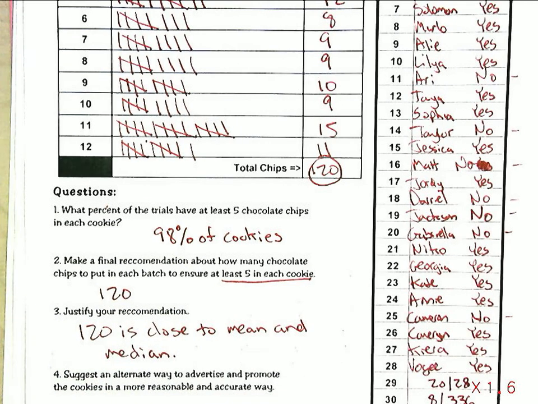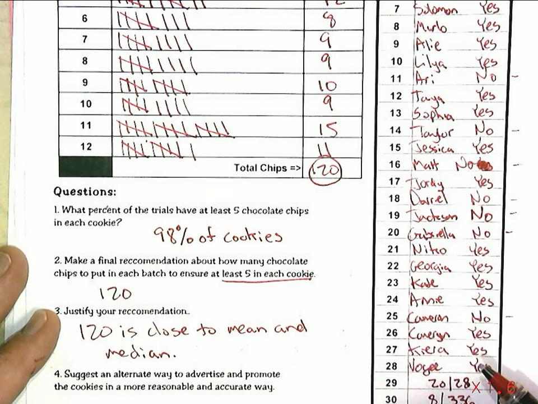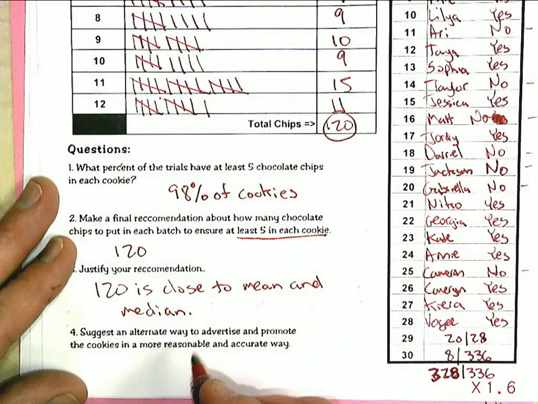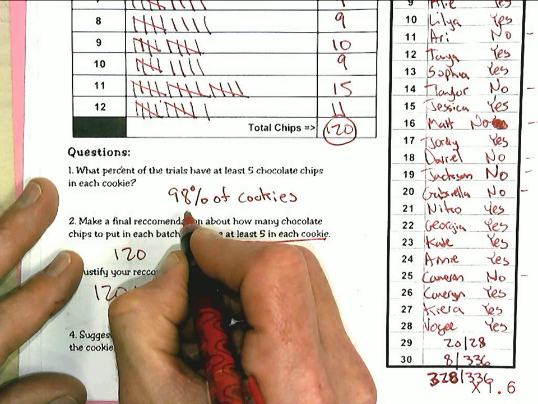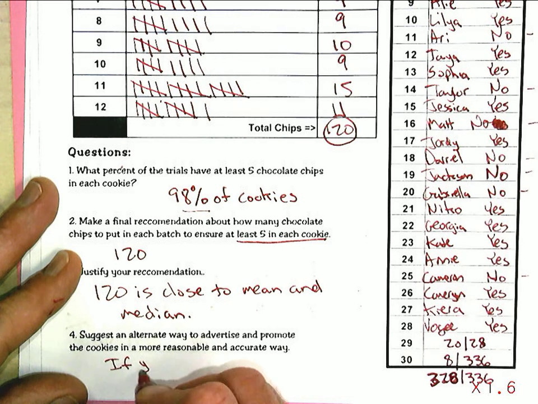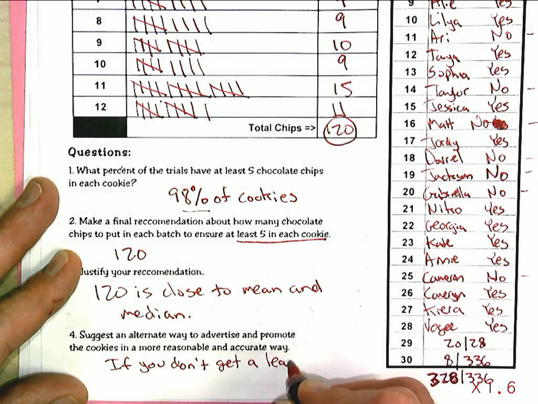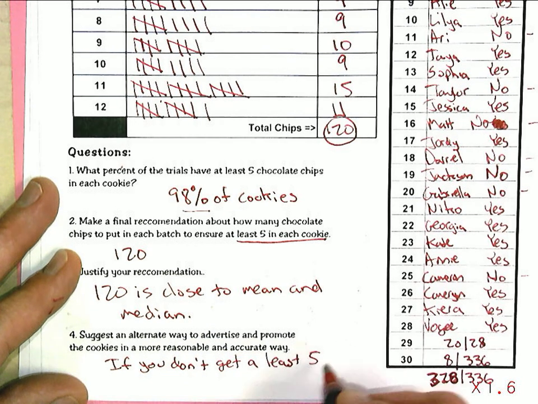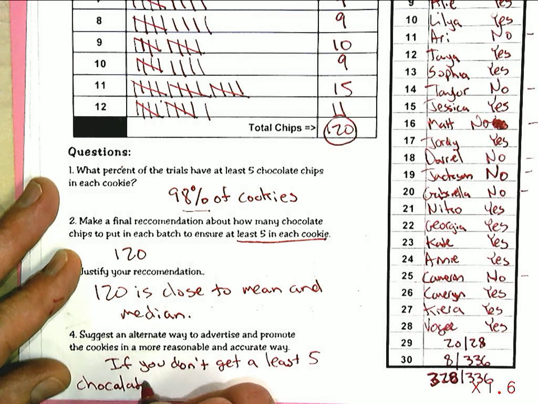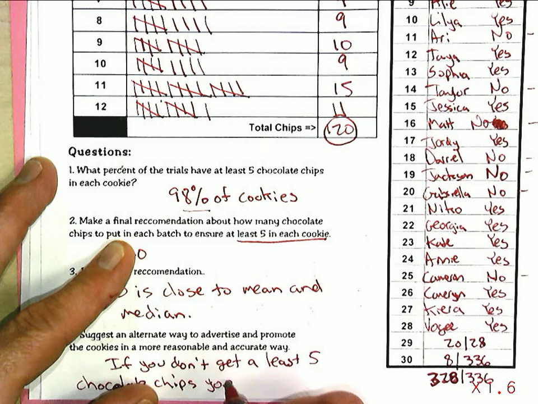Now, it's hard to be sure that we could ever get all of them, but only a 2% error, only 2% of the cookies that don't have 5 chocolate chips in them, we could probably live with that. In fact, one of our advertising slogans might be, because we know that 2% of the time it's not going to happen, we could say if you don't get at least 5 chocolate chips, then you get a free cookie.